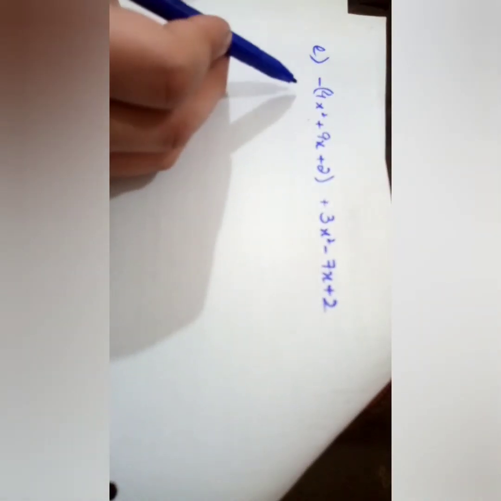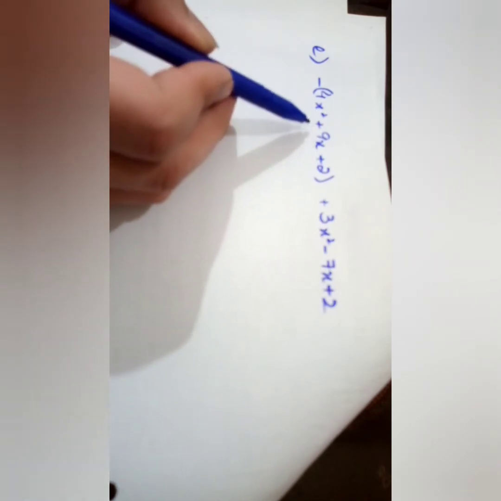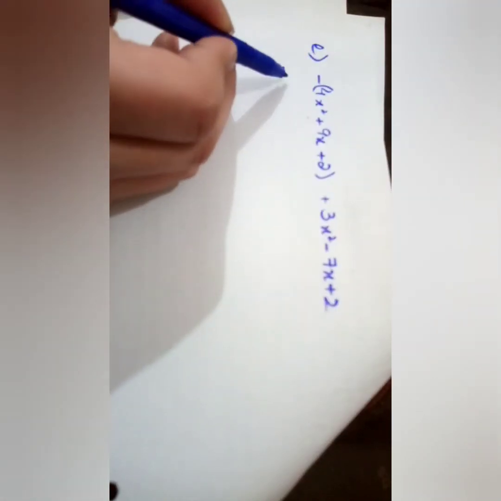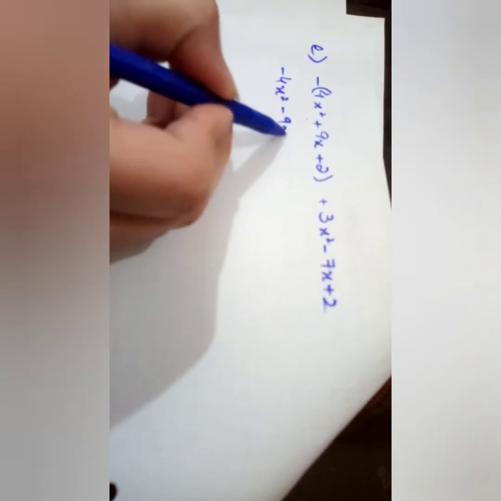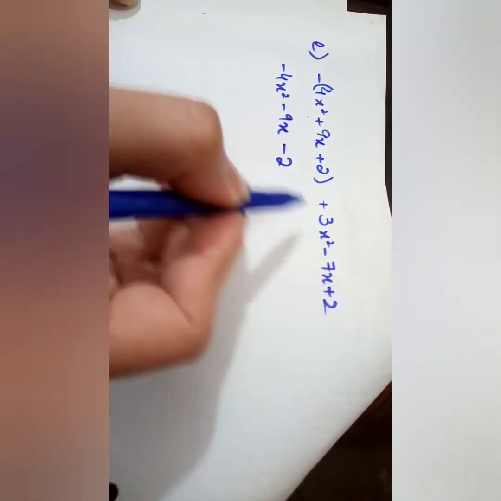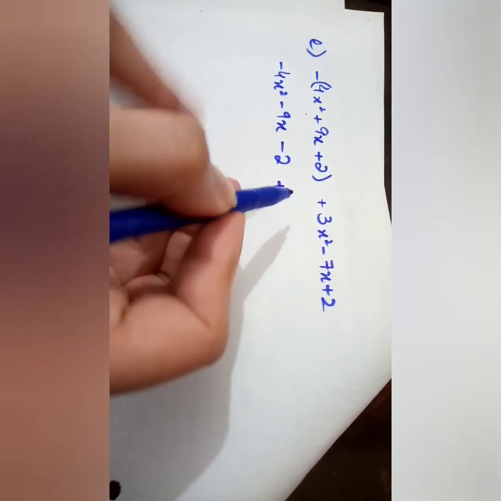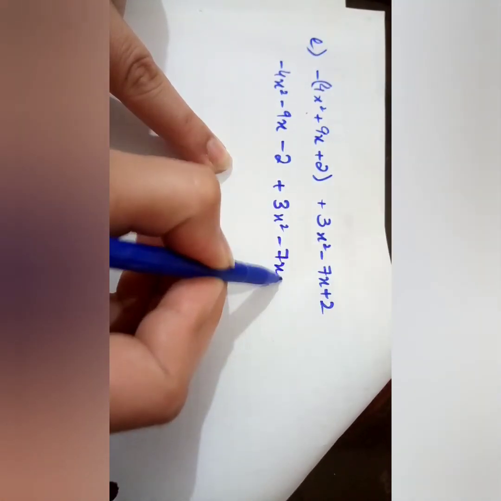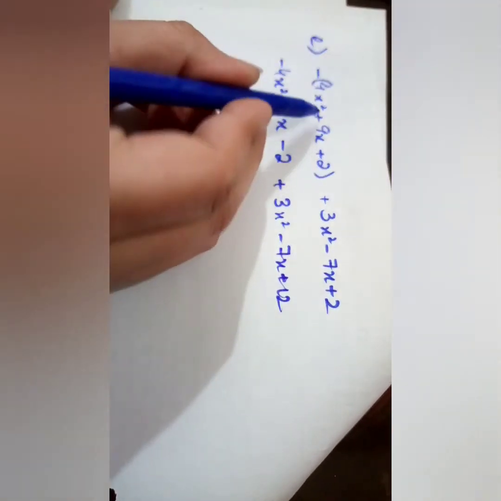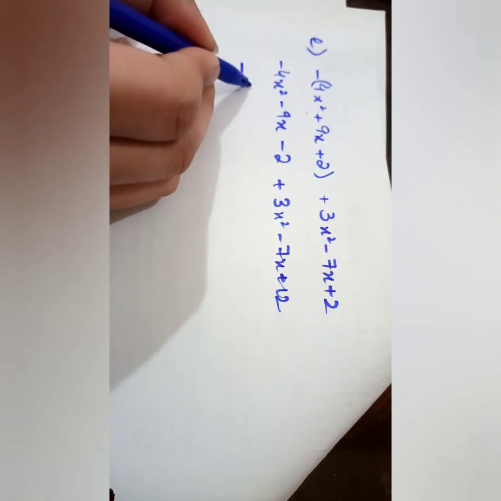So there is a minus sign outside the bracket. Firstly, this minus sign changes the sign of all the terms inside the bracket. This plus 4 becomes minus 4x squared, this plus 9 will become minus 9x, and this plus 2 will become minus 2. The terms outside the bracket will remain the same. Note, students, that I am not changing the sign of these terms. I write all the terms as they are, because this minus sign only changes the sign of the terms inside the bracket. Now arrange the variables.